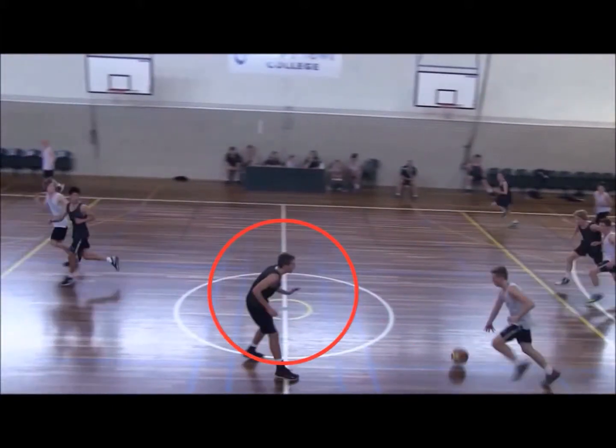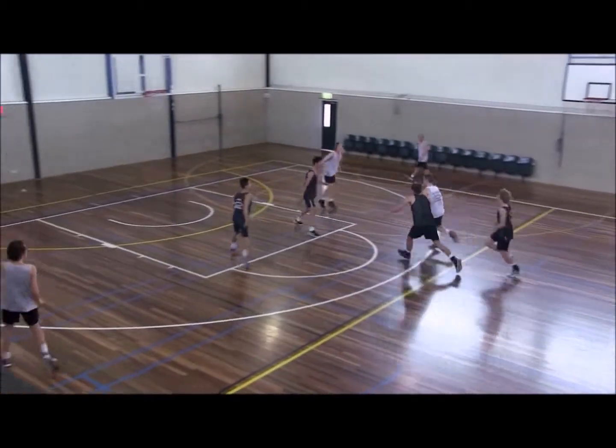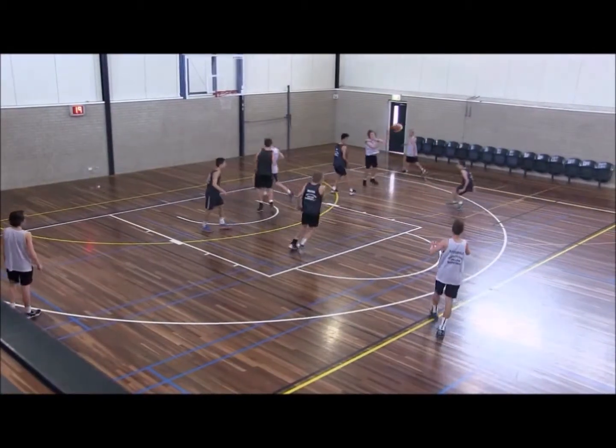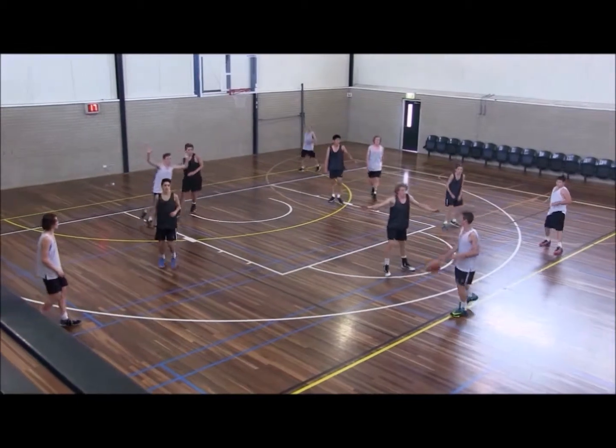Again, the blue team do a pretty good job, though you can see the big guy here, ball coming at him, he needs to hedge at that, slow it down, but instead allows his man just to go straight past him, again, which could have ended in a disaster. He needs to try and keep that player going towards the sideline.